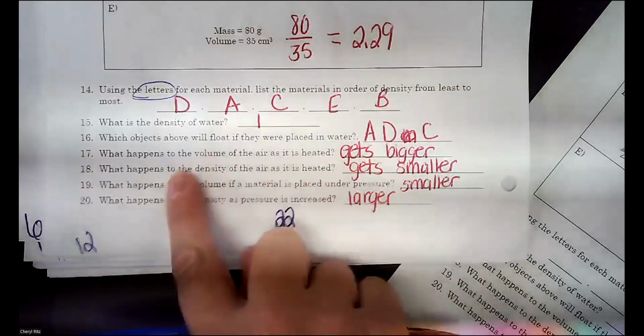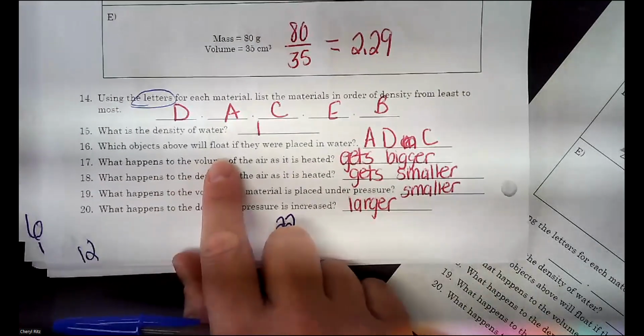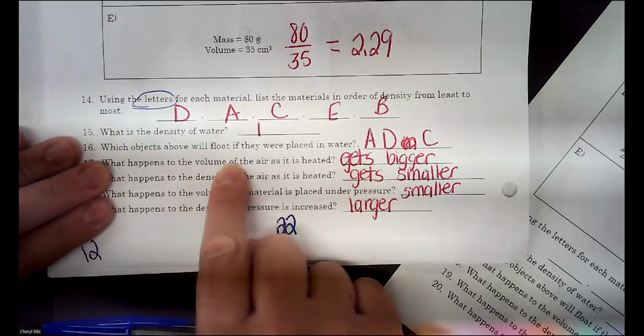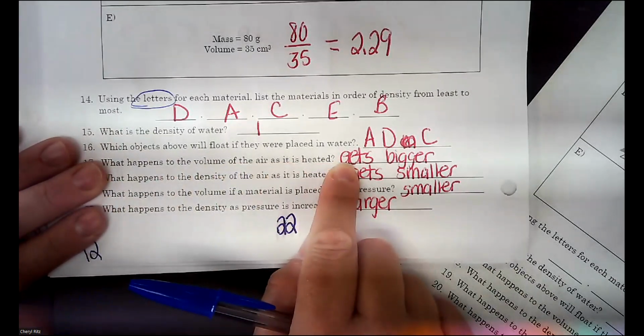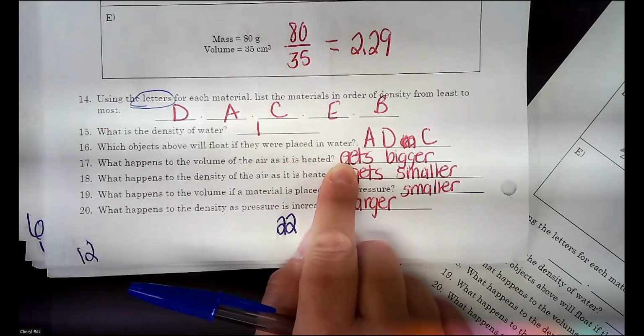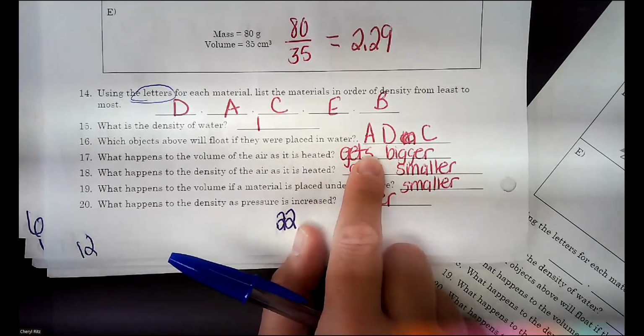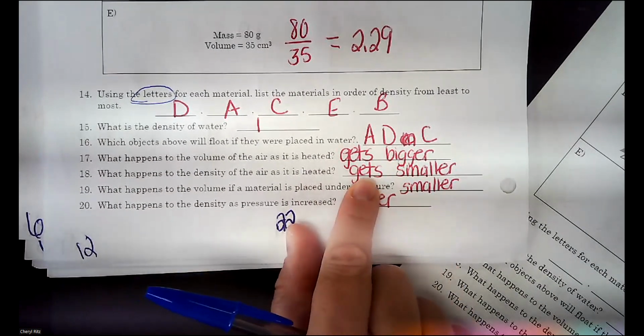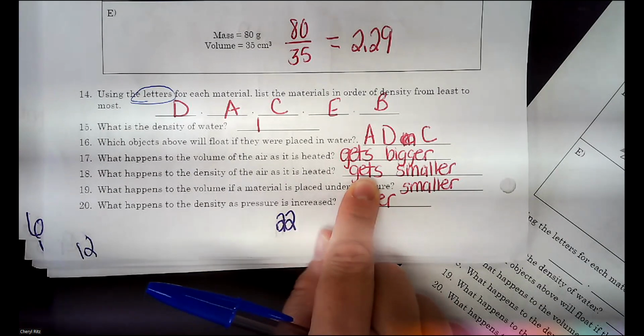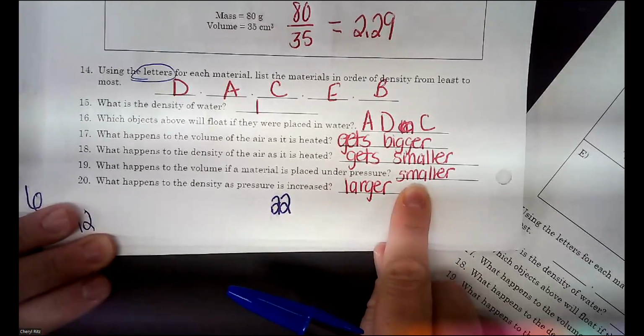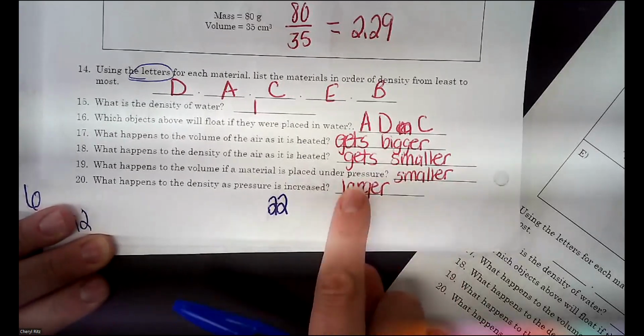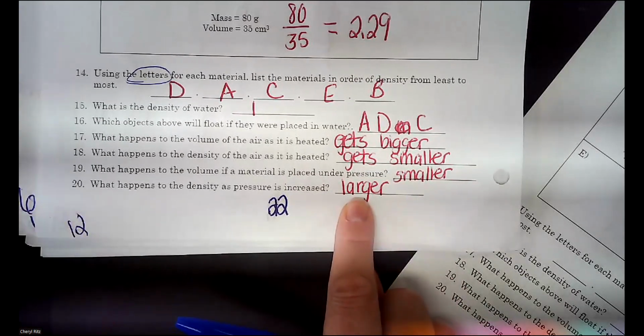This is something that has to be clear. I heard a lot of conversations about this yesterday. What happens to the volume of air when it's heated? So you guys know that air expands when it's heated. So the volume gets bigger, which means the density for the next question gets smaller. Or less dense. Less dense, decreases, any of those words that mean that. And then we've got, again, what happens to the volume? It gets smaller when you put pressure on it, but the density gets bigger or increases.